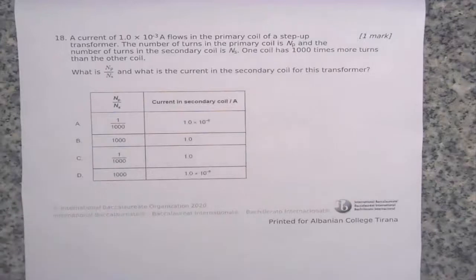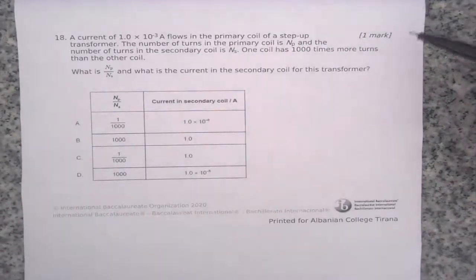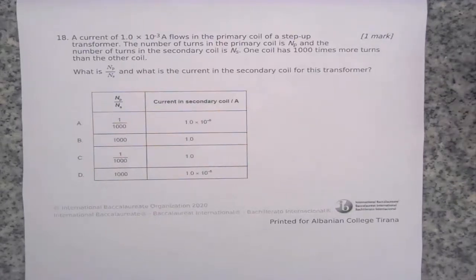And number 18, a current of 1 times 10 to the power of -3 amperes flows in the primary coil of a step-up transformer. The number of turns in the primary coil is NP, and the number of turns in the secondary coil is NS. One coil has 1000 times more turns than the other coil. What is the NP over NS ratio, and what is the current in the secondary coil for this transformer?